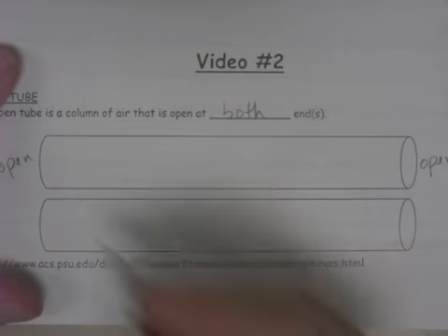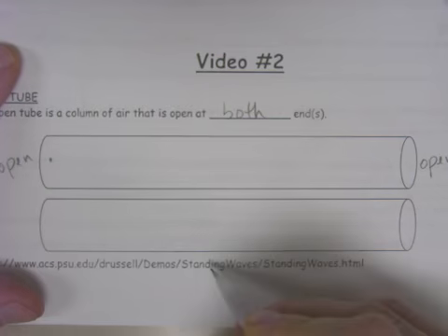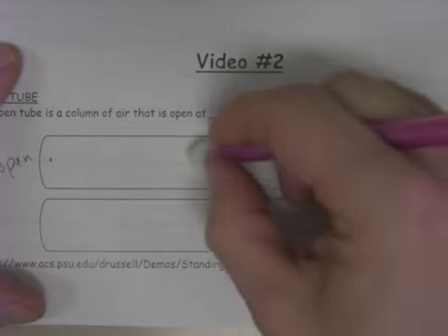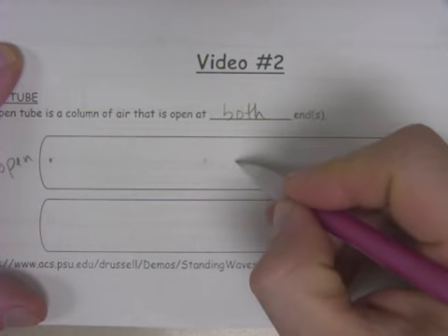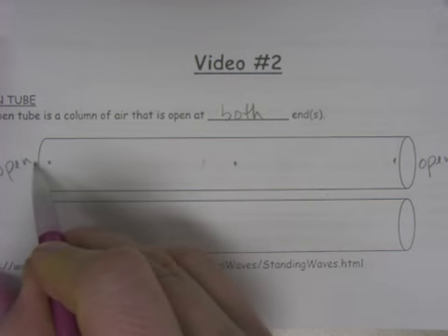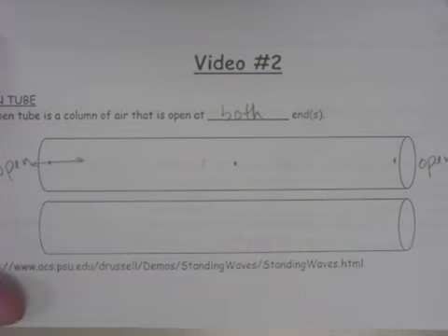What actually happens is, if you were to look at an air molecule way over here, an air molecule right here, and an air molecule way out to the left-hand or right-hand side, those three molecules are going to be doing different things. This one here is going to be moving back and forth all over the place.